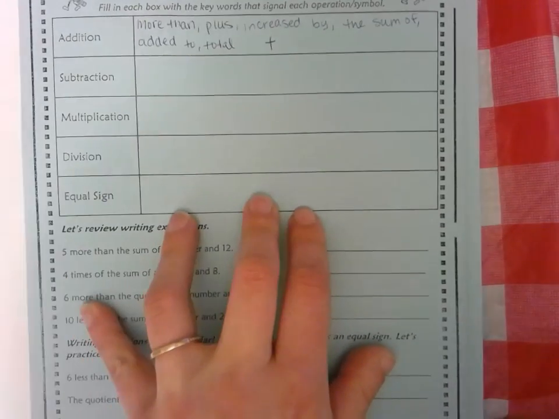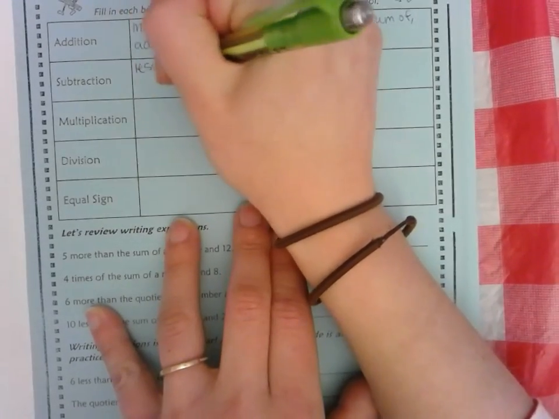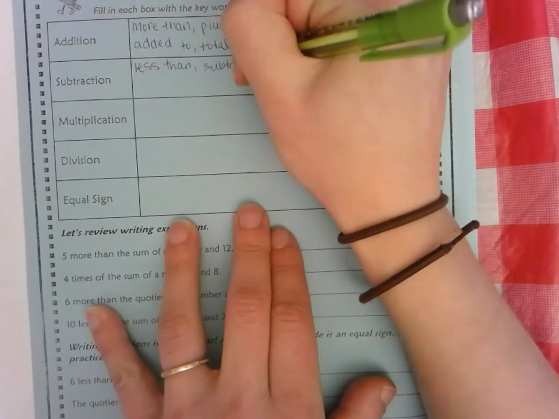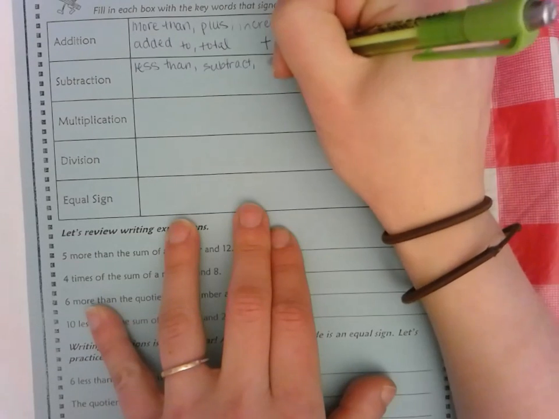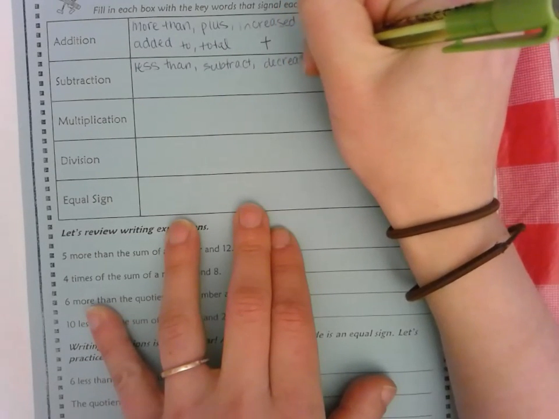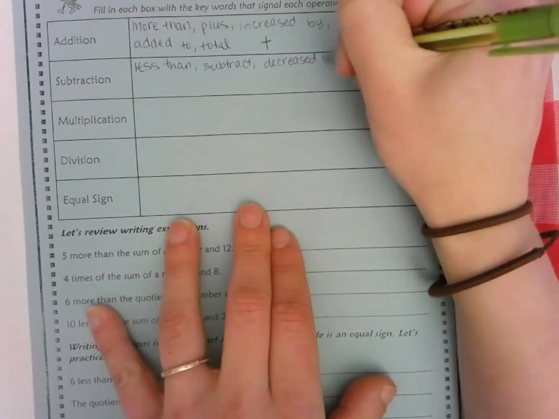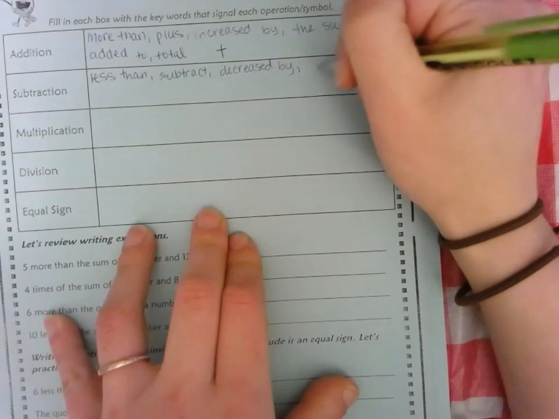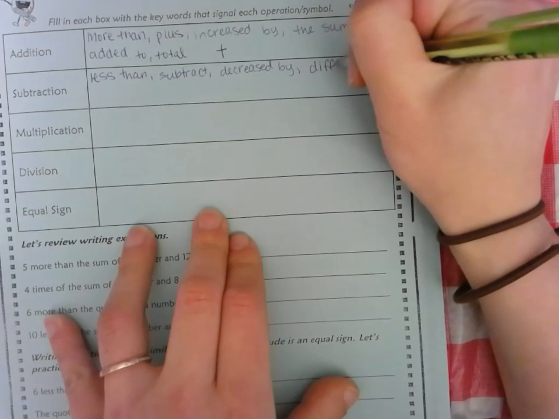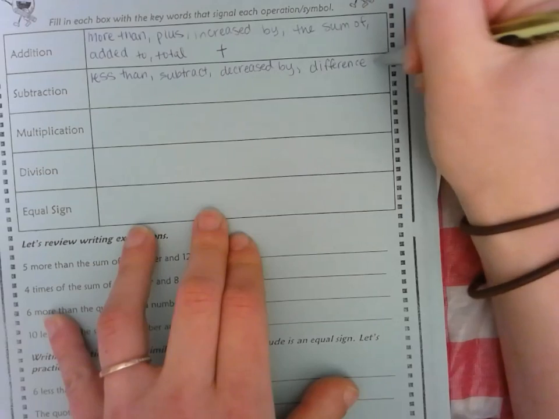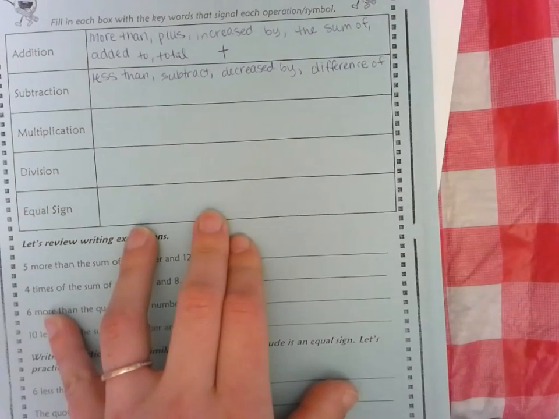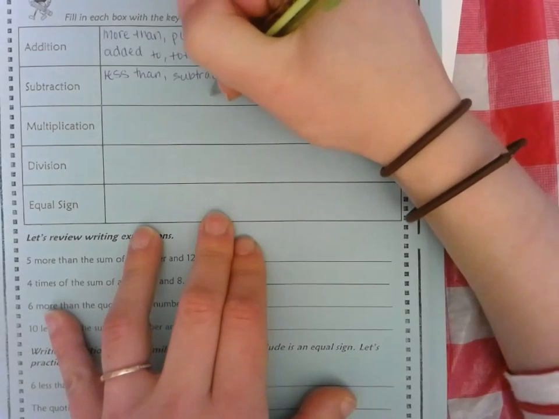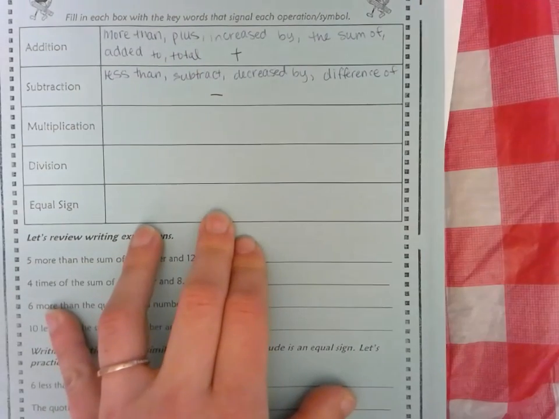Keywords for subtraction. I have less than, subtract, decreased by, and difference, the difference of. Okay, the symbol that we should be familiar with is the subtraction symbol, which is just a horizontal line like that.